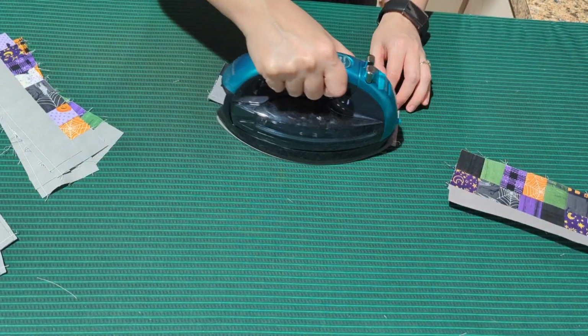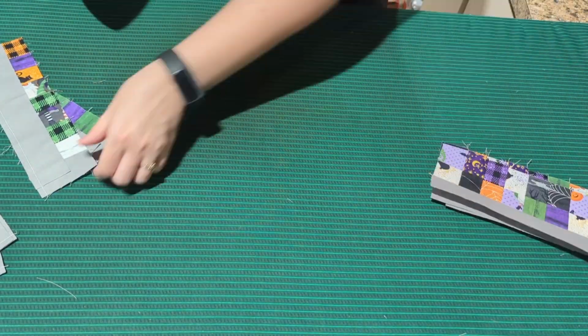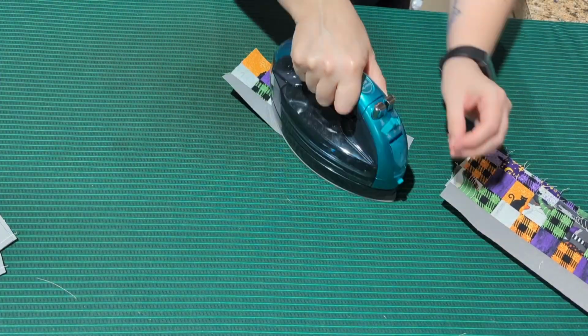Let's press these one more time before we join the two halves of our block.